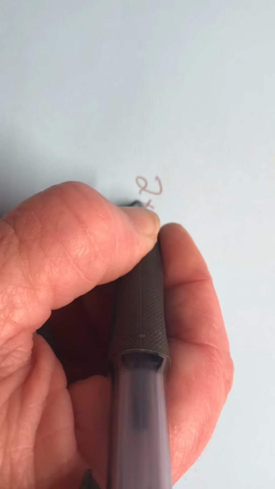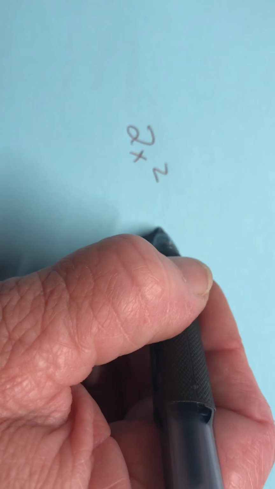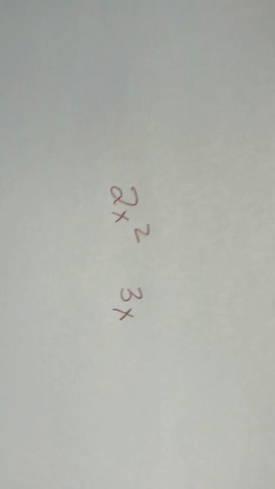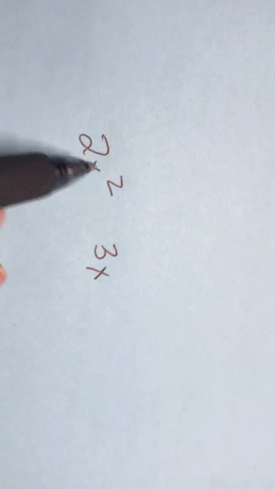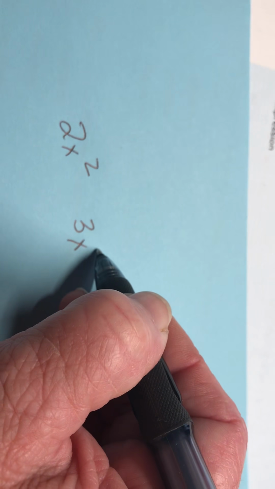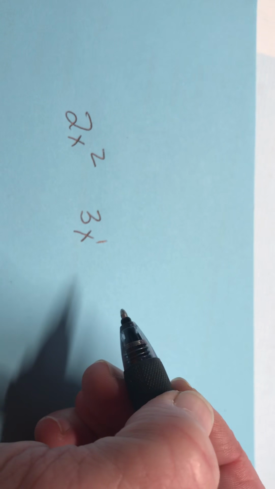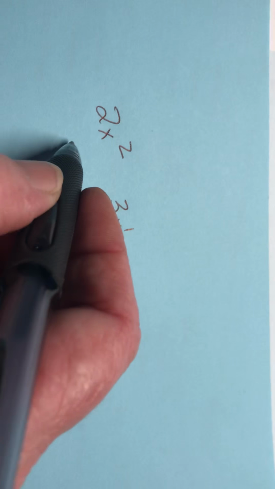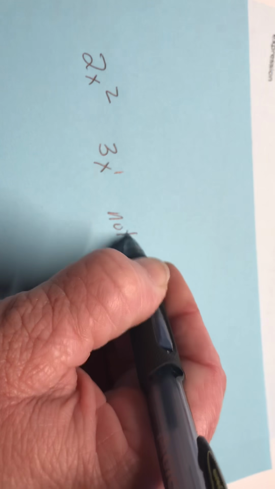If I had 2x squared and 3x, yeah, they both have x's, but this x is squared and this x is to the 1. The 1 is always invisible a lot of times. They're not the same, so I can't combine them. So not like terms. All right?